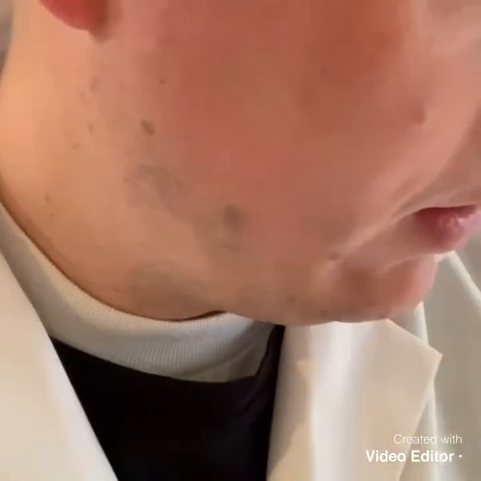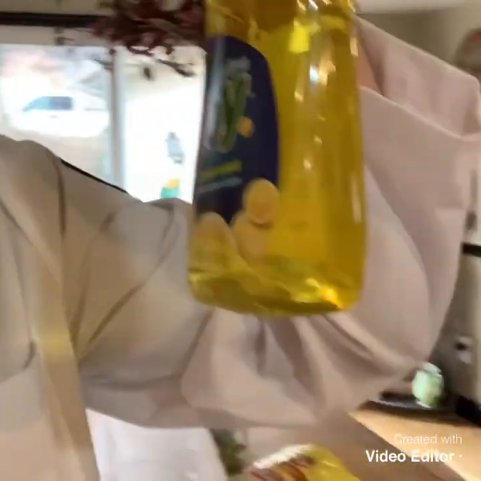Okay, so I'm getting our reaction all set up. I've got this hydrogen peroxide. It's a little bit different than the kind that you have in your first aid kit. It's actually for bleaching hair, and it's much stronger, so it's going to give us a better reaction. I've got our soap over here that's going to create our bubbles.